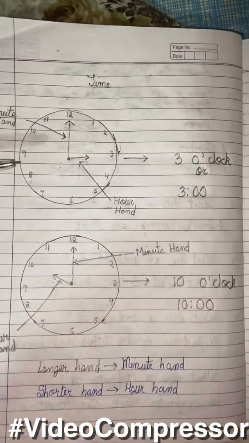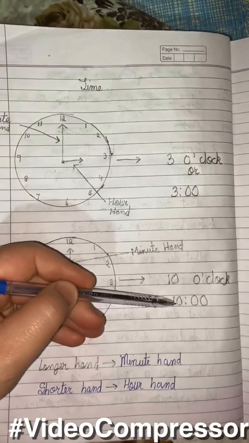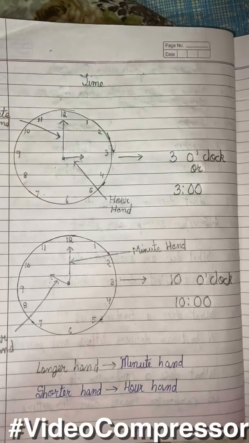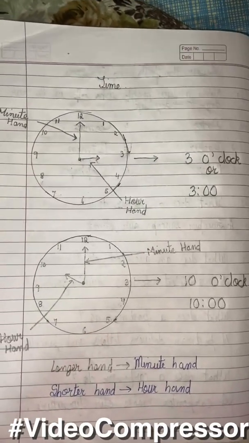Now, I will give you more time to practice. I'm going to give you different time, like 1 o'clock, 2 o'clock. You will make clock and you will set time also.